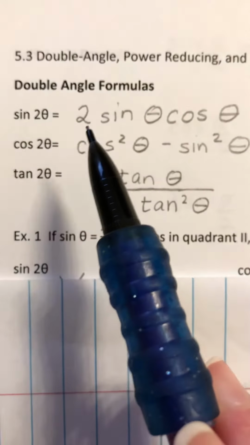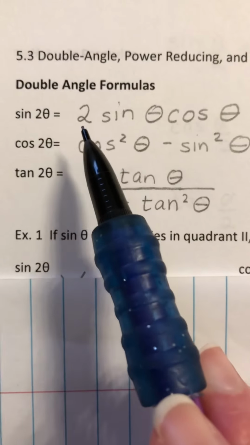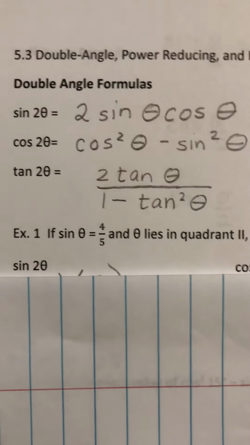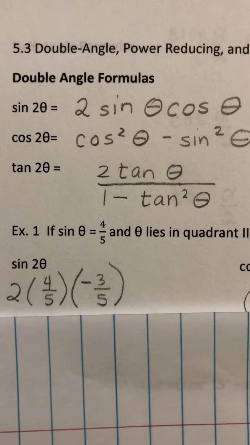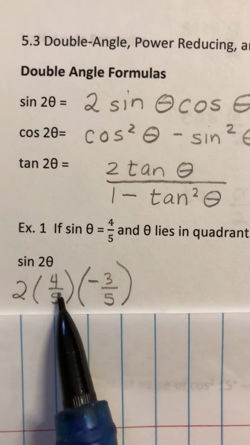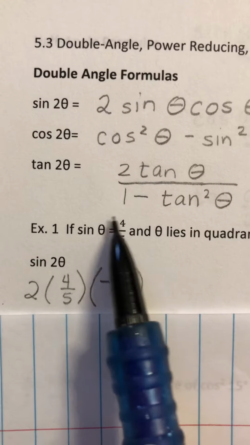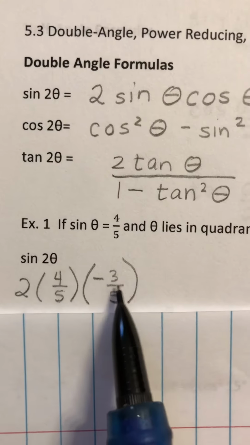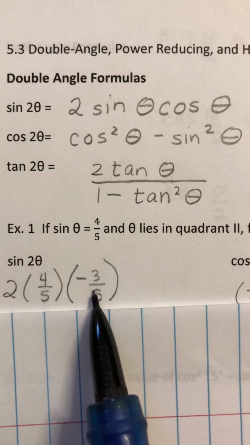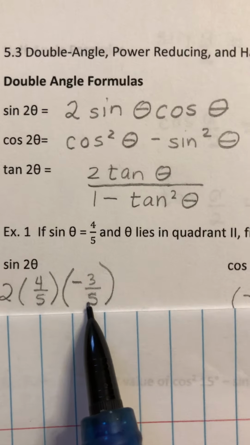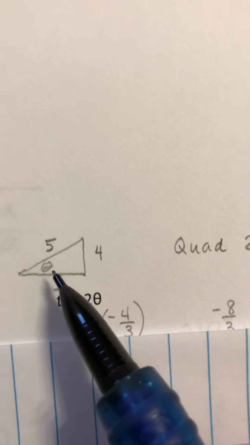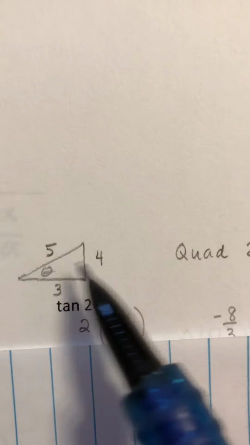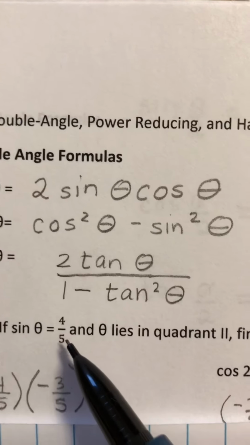So using this formula here, that the sine of 2 theta is 2 sine theta cosine theta, I'm going to want to plug in the sine of theta, which is given, so it's just 4/5. But then this needs to be the cosine of theta. So where am I getting that? Well, I'm getting it from making a right triangle and setting up the sine of theta is equal to 4/5. Because that's what was given.